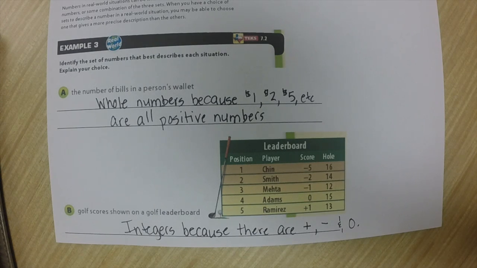So that is our lesson for today, and if you have any questions, jot them down somewhere on the margins of your notes and we will talk about them tomorrow.